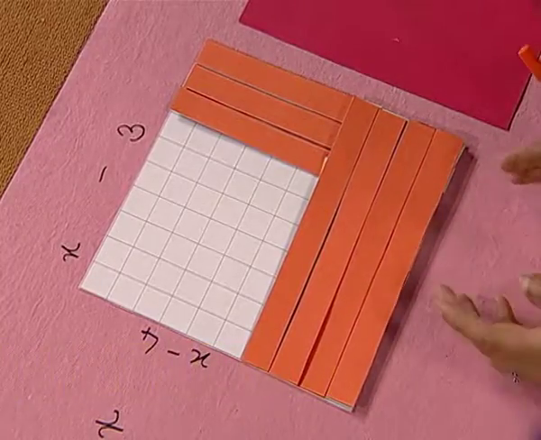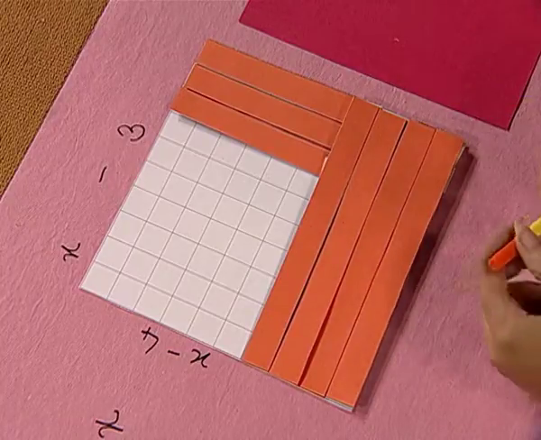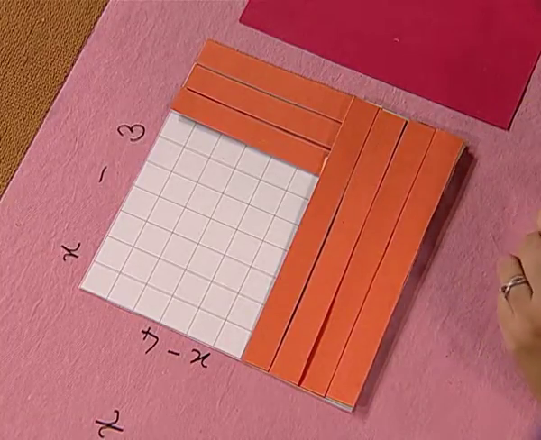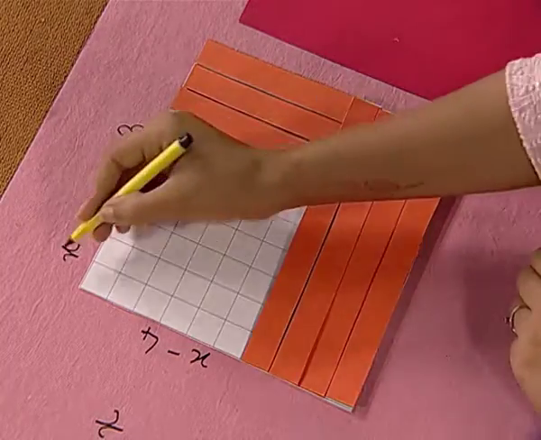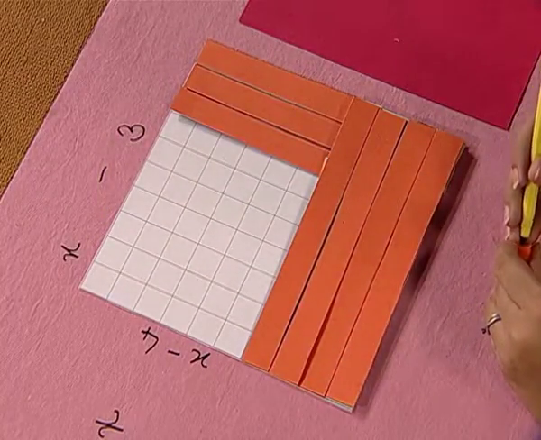So students, what do we observe? We obtain a rectangle which is uncovered and the dimensions of this rectangle are x minus 3 and x minus 4.